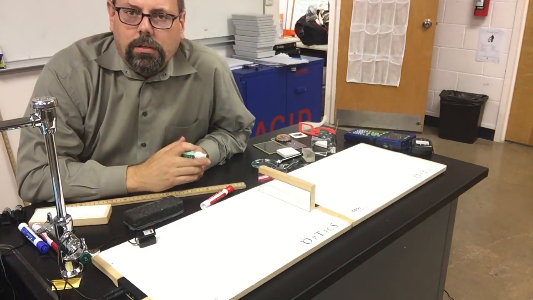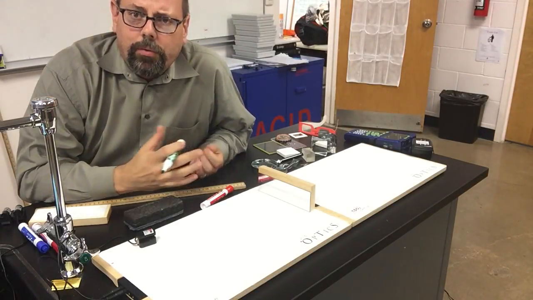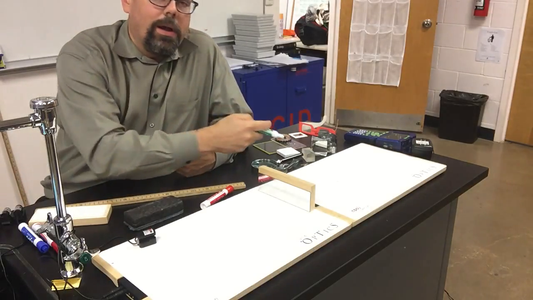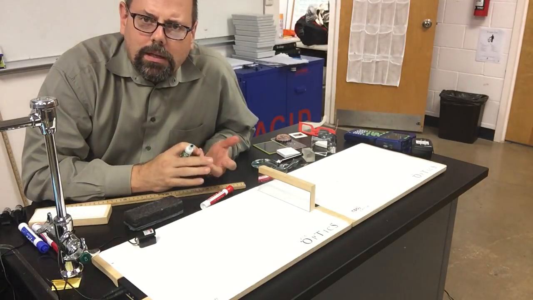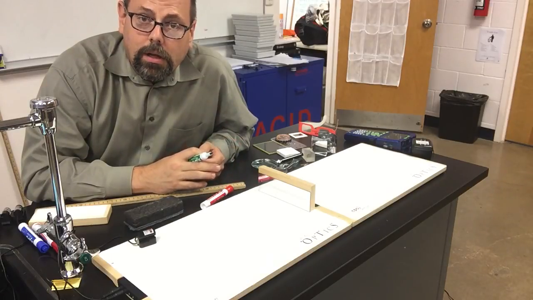So that's the law of reflection. But most of the time we go to the mirror, we want to see the image of ourselves. And to find out where that image shows up, we're going to have to think a little bit about how light bounces off that mirror.